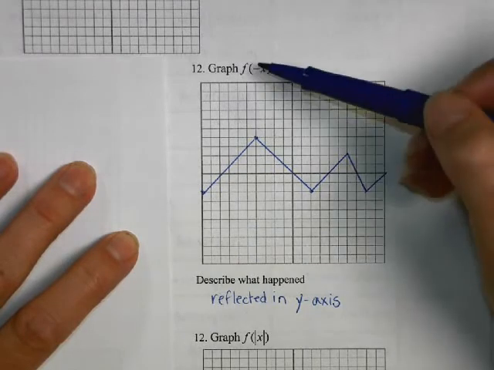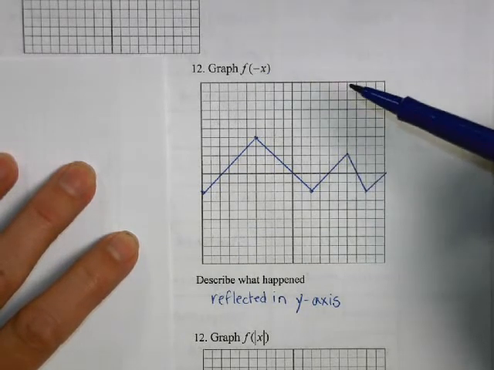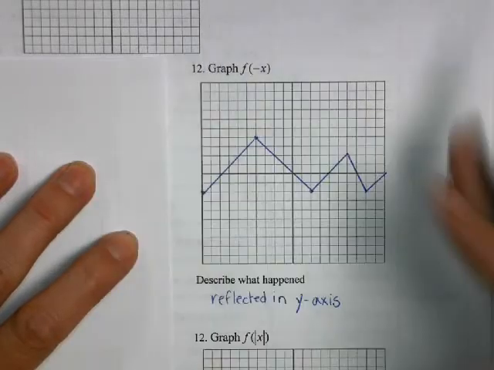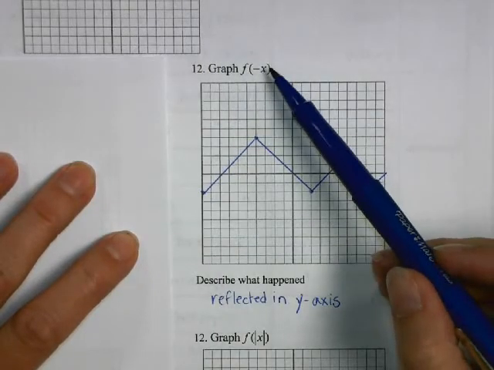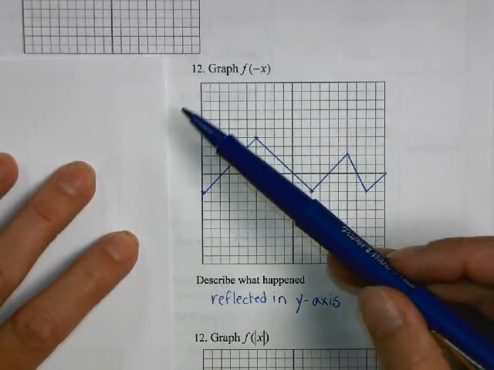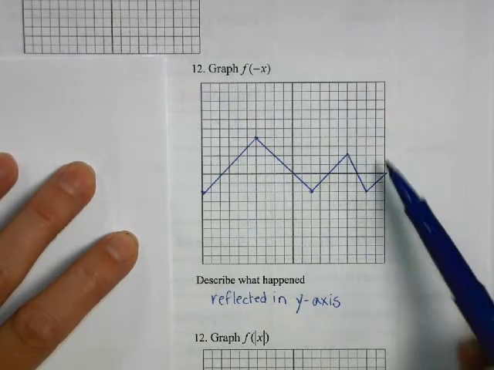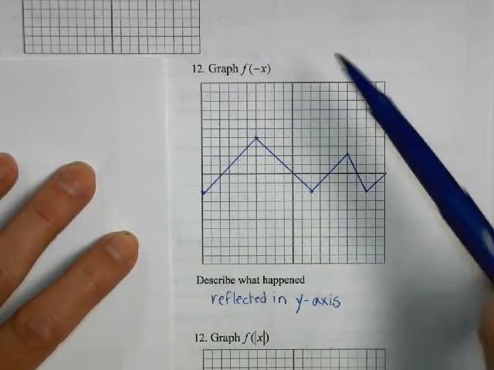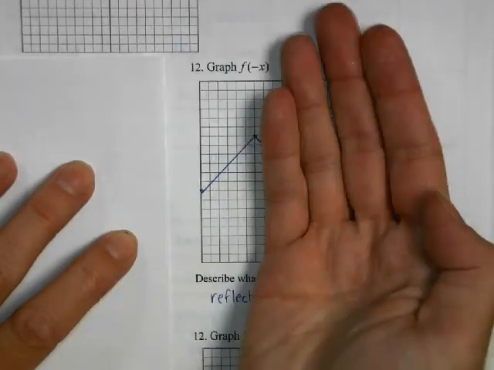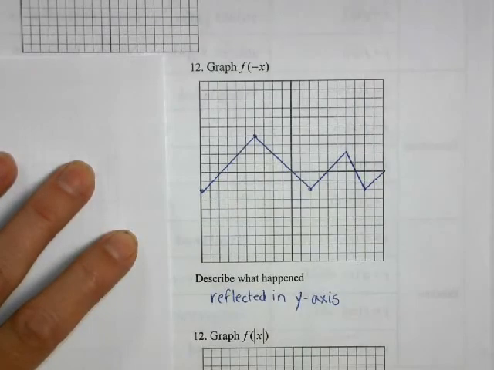If it's f of negative x, it actually takes everything and reflects it over the y-axis, because it treats a 2 like a -2 and a -2 like it's a 2. So if you compare this graph to the one above it, everything just gets reflected over the y-axis.